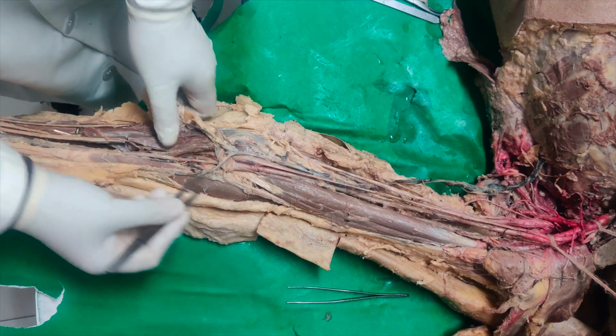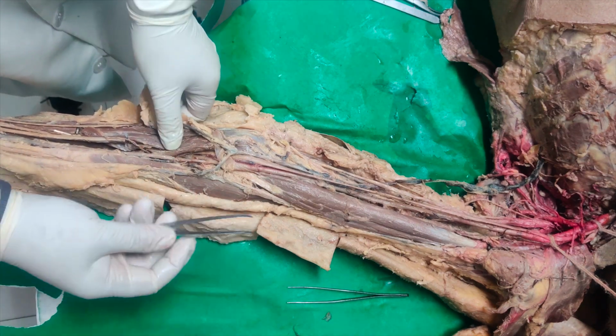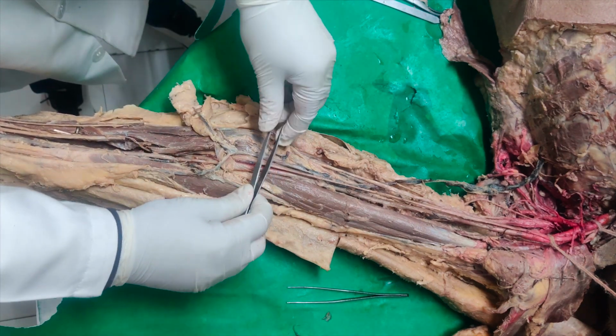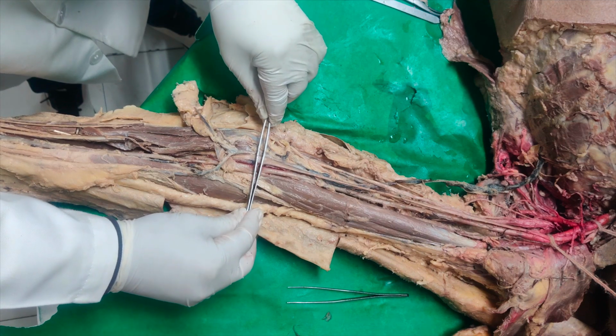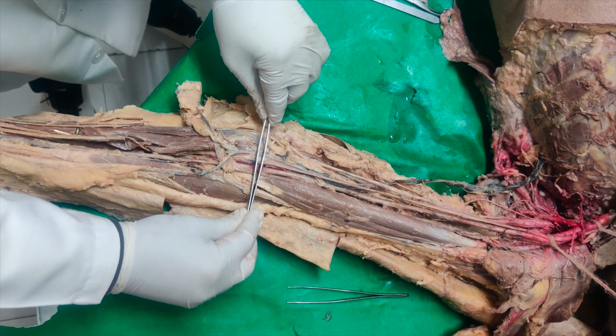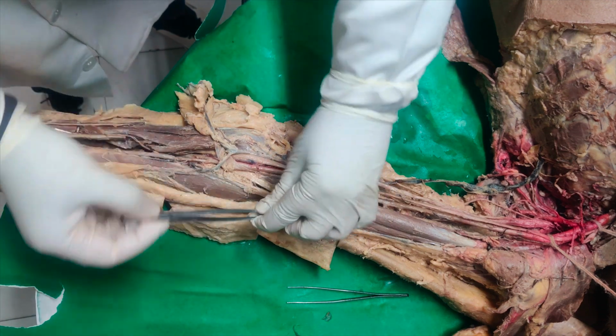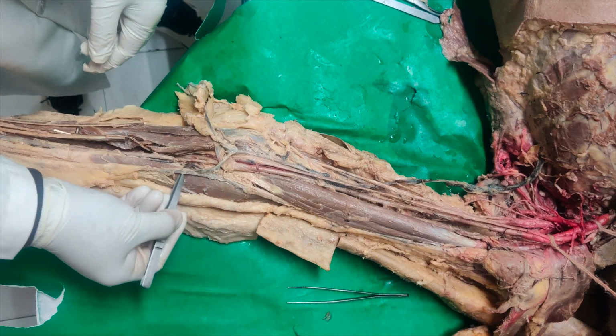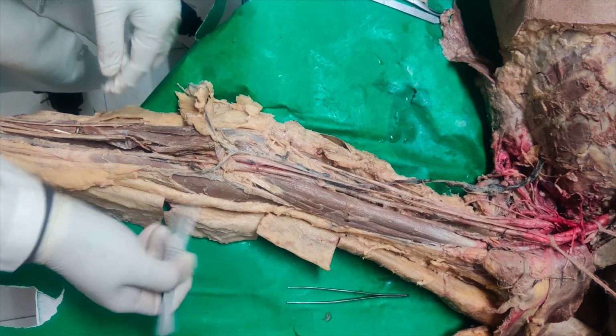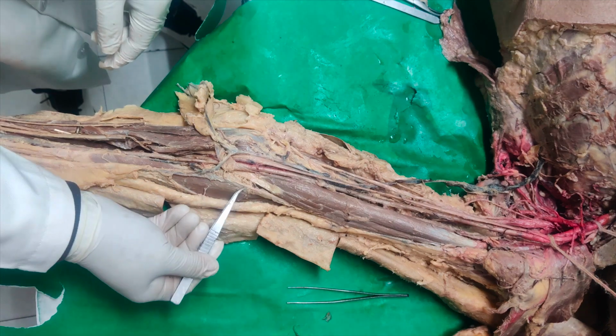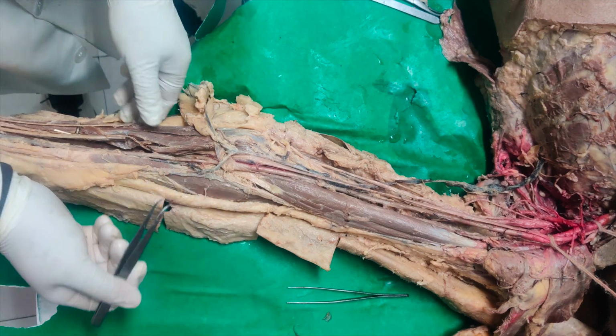The boundaries of the cubital fossa: the base is formed by an imaginary line connecting the medial and the lateral epicondyles of the humerus. The lateral boundary is made by the medial border of the brachioradialis. This is the brachioradialis muscle, and this is the medial border of the brachioradialis muscle.